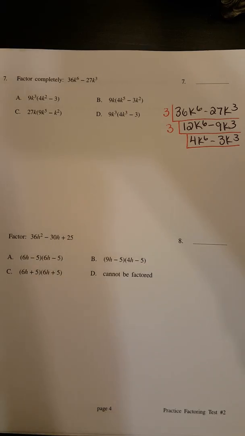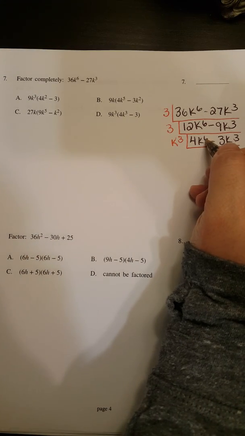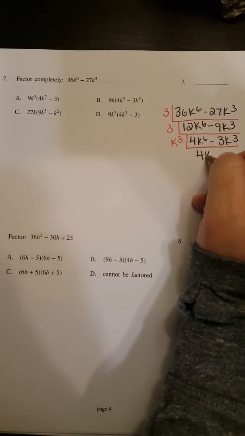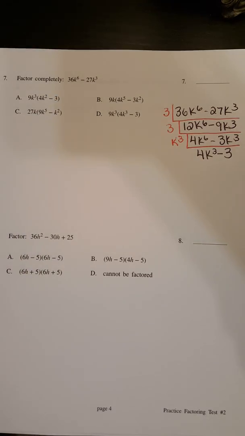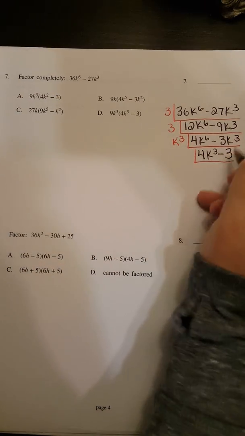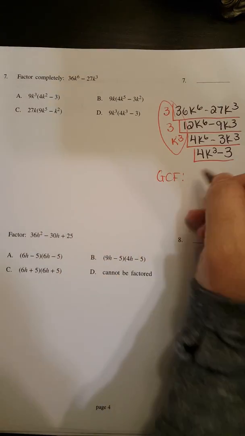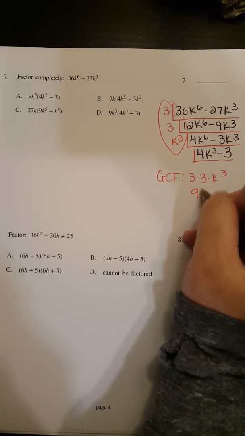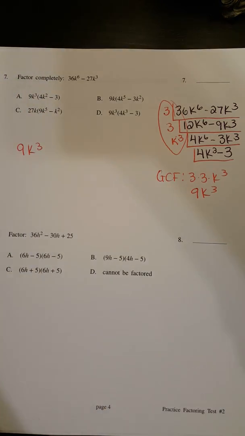So I need to look at my lowest exponent there, which is k to the 3rd, and I'm going to take that out. So I had 6 k's all multiplied together, and I took out 3 of them, so that left me with k to the 3rd. I had 3 k's here, I took them all out, and that just left me with a minus 3. So when I look at my GCF, my greatest common factor, I take all these numbers that we pulled out, the 3 and the k to the 3rd, and multiply these back together. That gives me 9k to the 3rd. That is our greatest common factor.